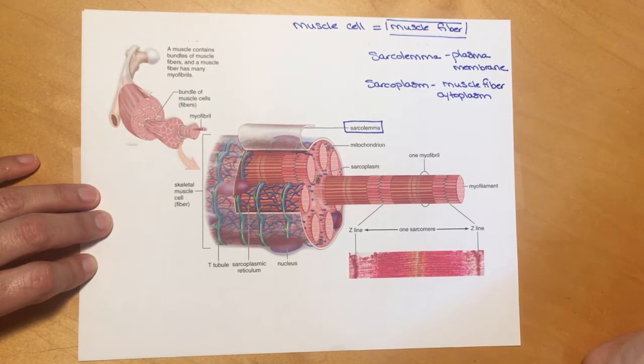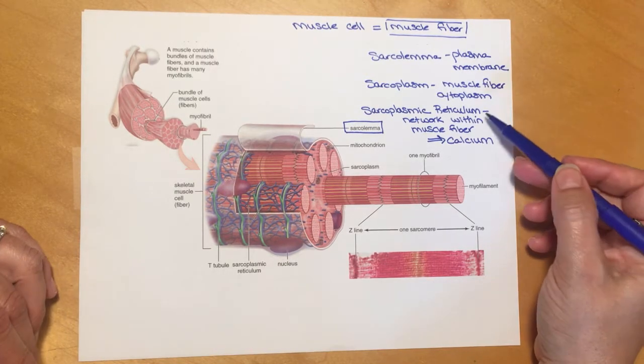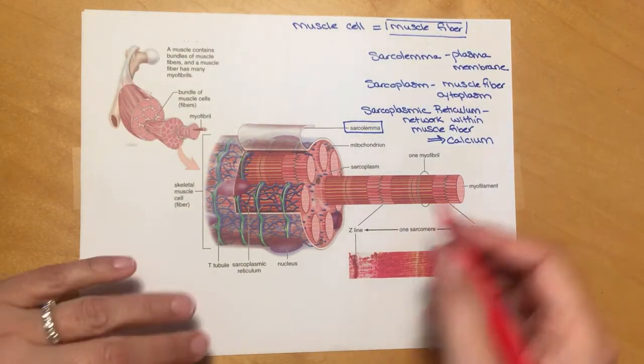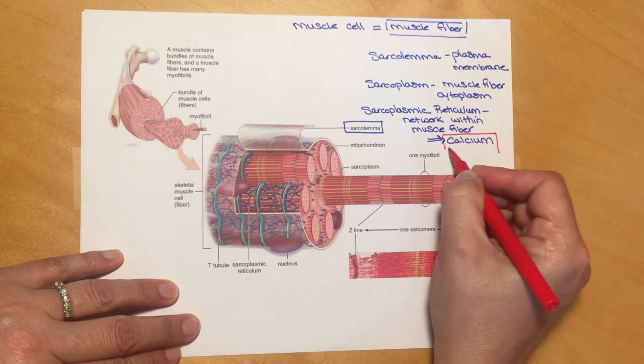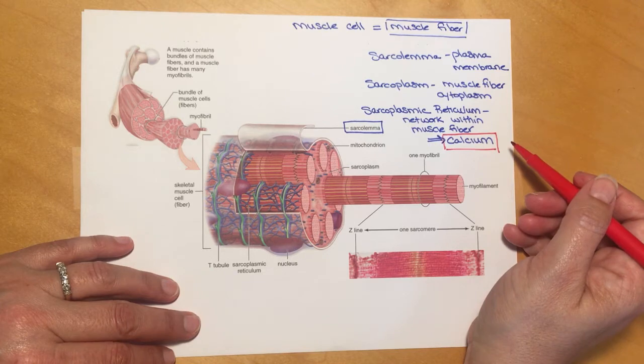We also have something called the sarcoplasmic reticulum. The sarcoplasmic reticulum is a specialized type of endoplasmic reticulum. And remember, in normal cells, the endoplasmic reticulum combined with the ribosomes are where proteins are made. In the muscle fiber, the sarcoplasmic reticulum is a little bit more specialized, and its job is to deal with calcium. I'm going to put that in a red box here. So whenever you hear sarcoplasmic reticulum, think calcium.